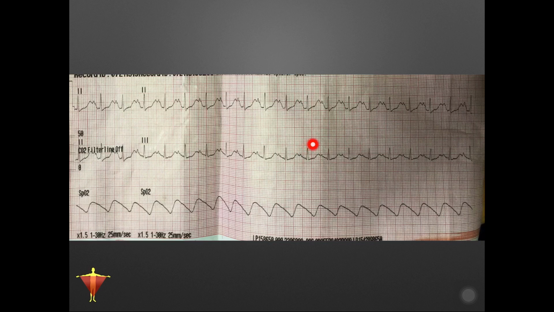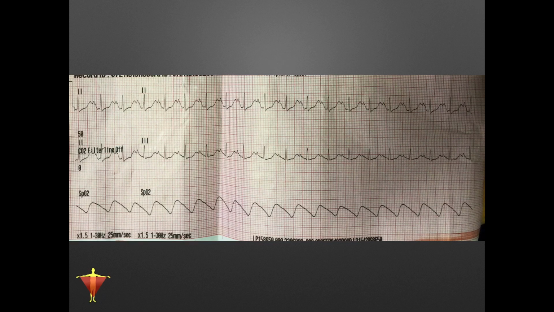So let's split the difference. Let's call it 125, right? So if I'm going R to R or using this box method, I can identify this rate as being somewhere about 120. We have a heart rate of 125, or that's what we're splitting the difference at because our next R wave lands right in the middle of a box. But that's exactly what we had.